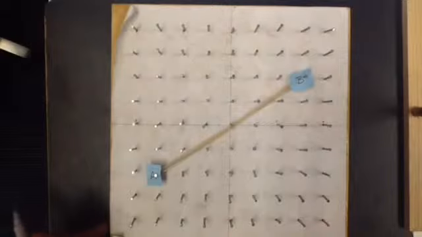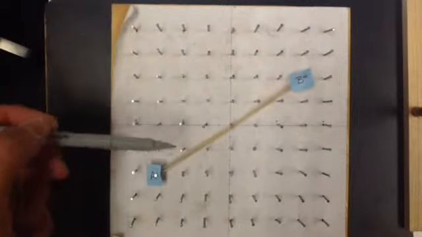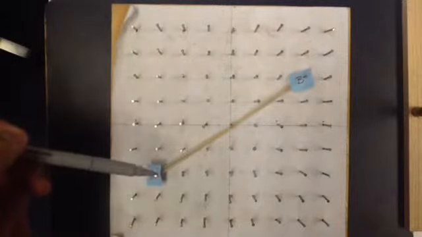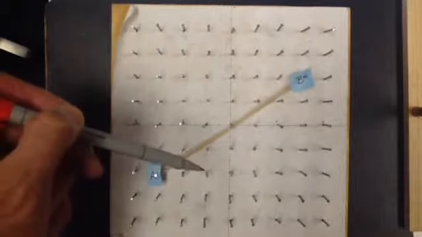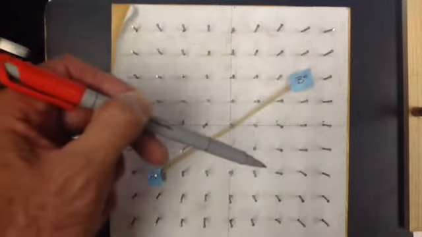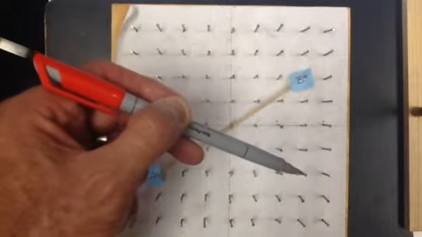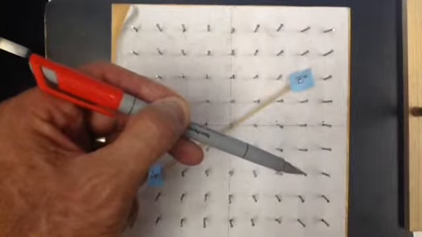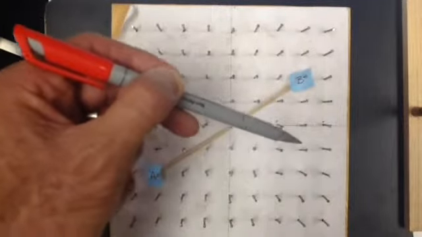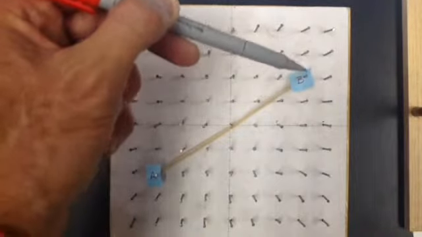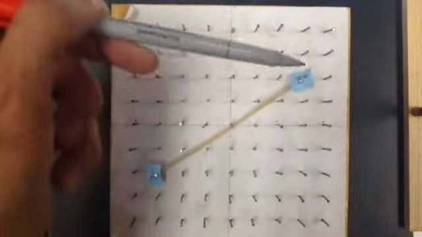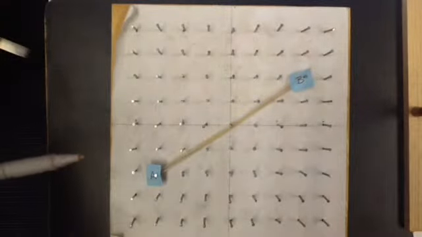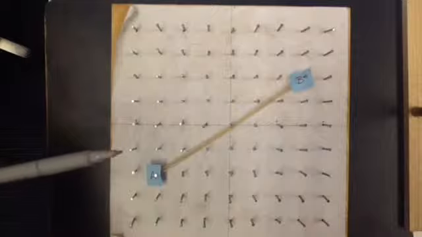Now, in order to describe this vector, we count the number of squares to the right. 1, 2, 3, 4, 5, 6. 6 to the right, and then the number of squares up. 1, 2, 3, 4. So that 6, 4 will describe a unique vector.